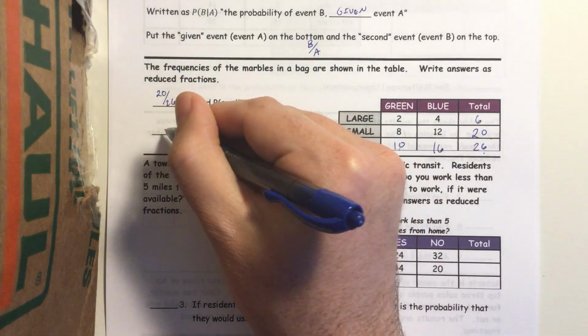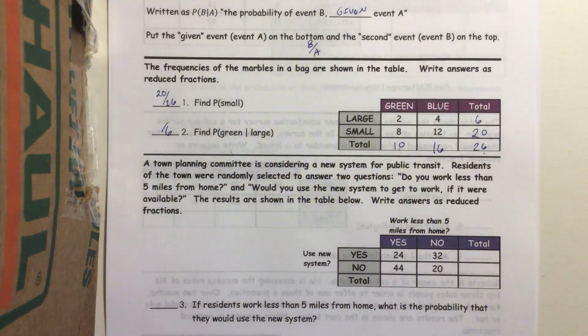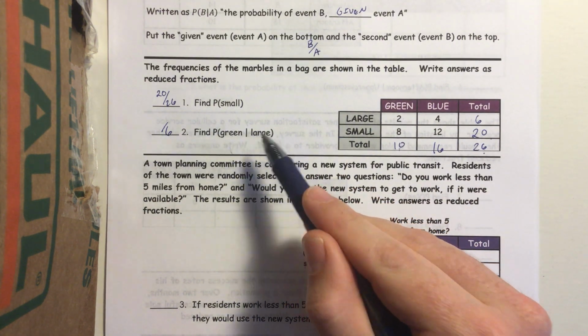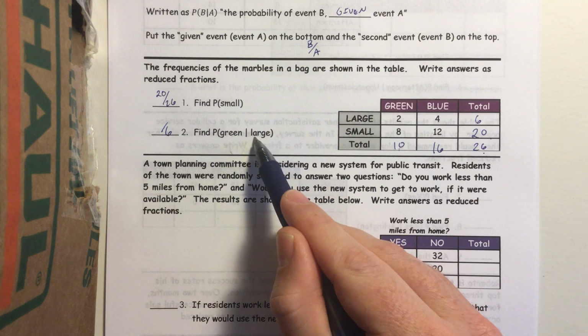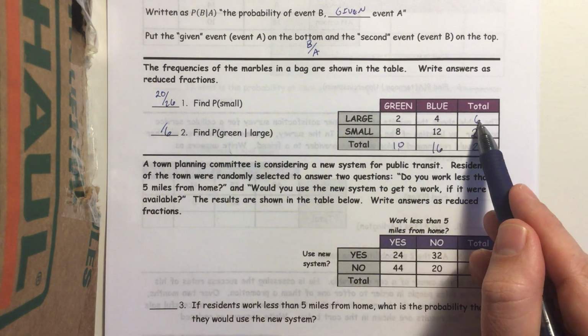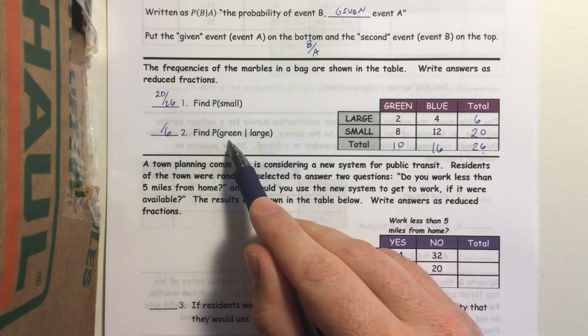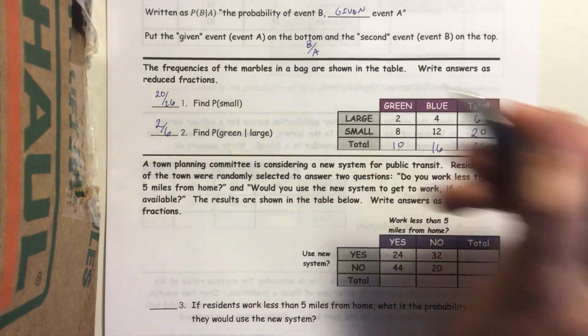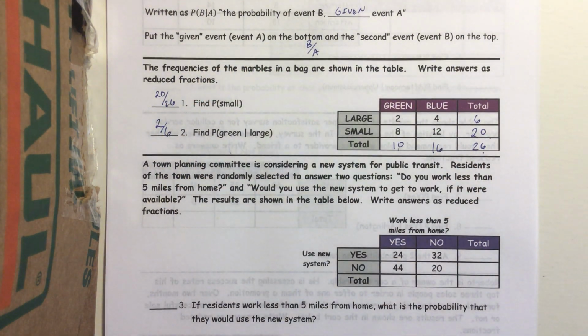The second thing is what's always going to go on the bottom. So what are the chances that we drew a green marble if we drew a large marble? Whatever the second part is, that's the number that goes on the bottom. There are 6 large marbles total. How many of those large marbles are green? Well, 2 are green. So we have a 2 out of 6 chance of pulling a marble that is green if we had pulled a large marble.